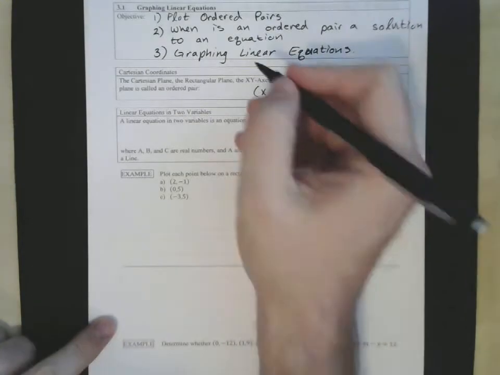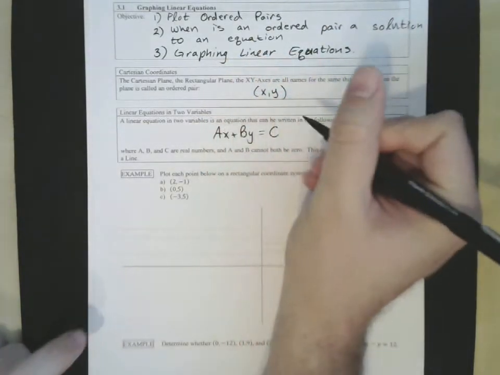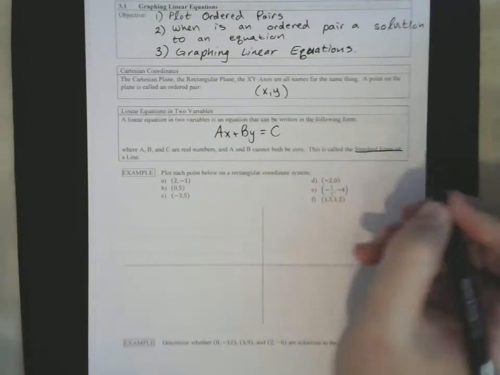So the next definition we need to talk about is linear equations in two variables. We saw in the last chapter linear equations in one variable, but a linear equation in two variables is an equation that can be written in the following form: ax plus by equals c, where a, b, and c are all real numbers, and a and b cannot both be 0, but one of them could be 0. So we lessen that restriction from the last time. And this is called the standard form of a line. So a linear equation is a line. That is what its graph is going to look like.